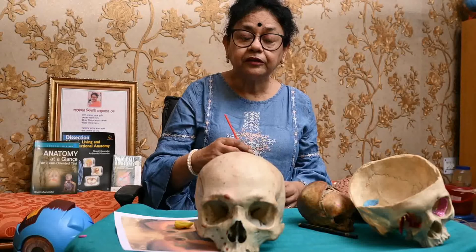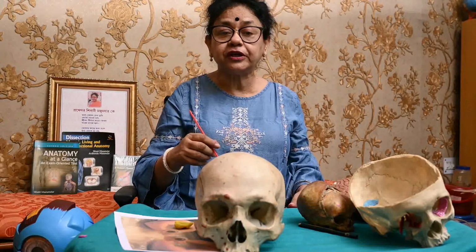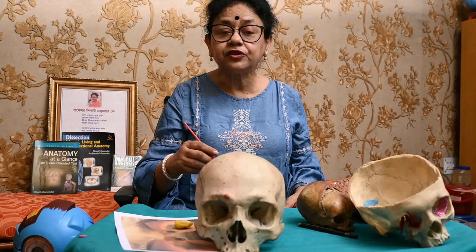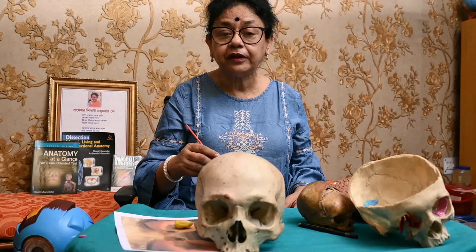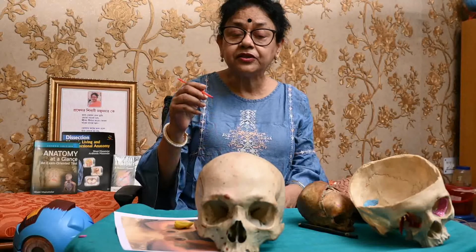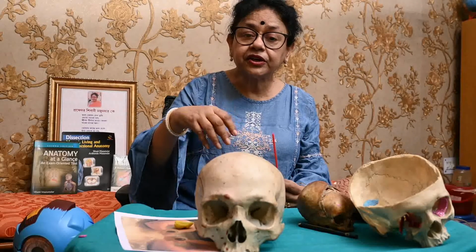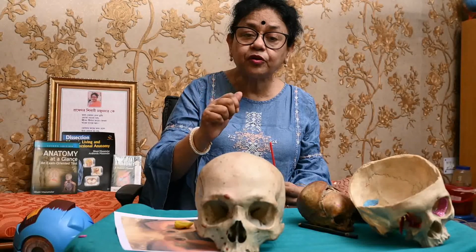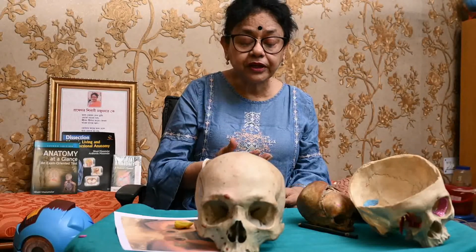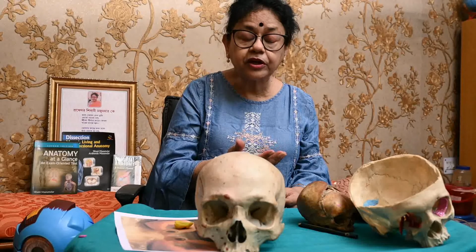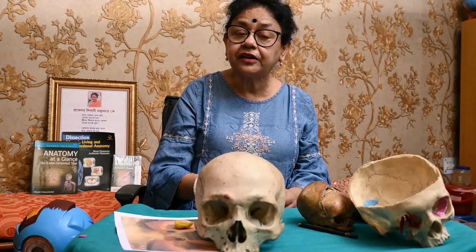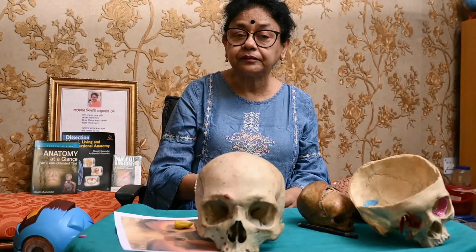And those of us who cross 40 years of age suffer from a thing known as presbyopia. That means there is relaxation of the lens, the ciliary body does not contract much, so there is difficulty in focusing near objects, and this is corrected by plus power.